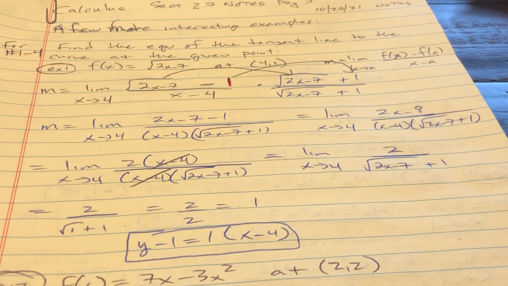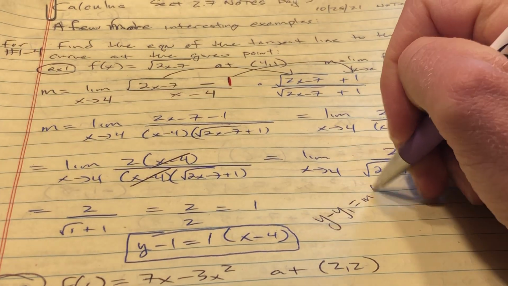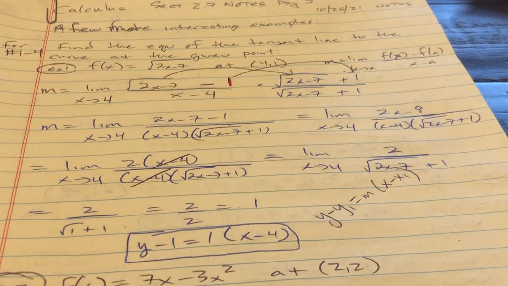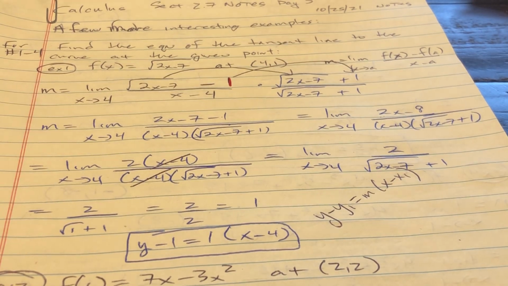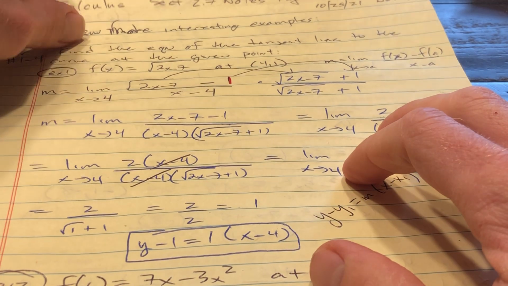Again, we write it in point slope form, which is y minus the y value is equal to the slope times x minus the x value. We talked about this in college algebra. That point slope form was a-coming, and now it has its moment. It's point slope form time. All right, point slope form gets to throw the passes now.